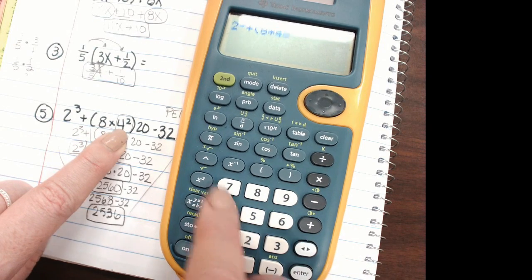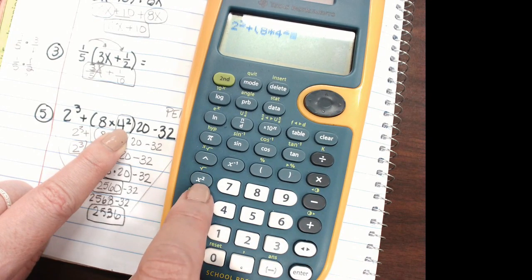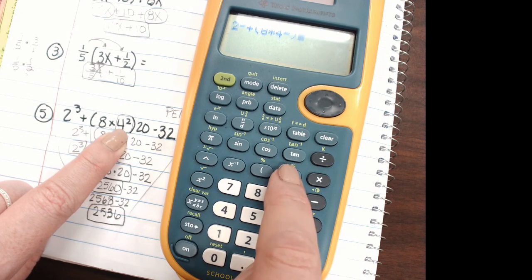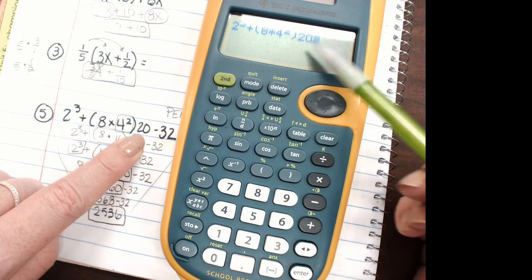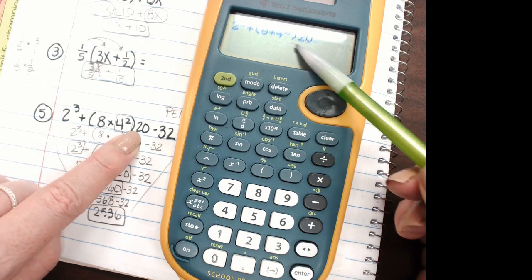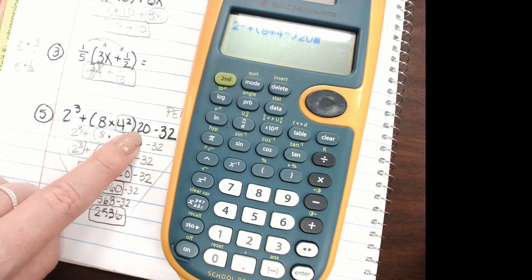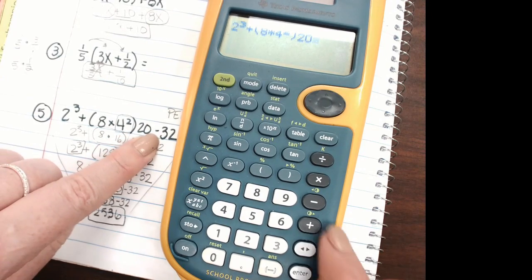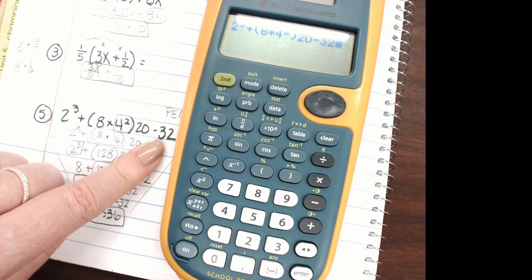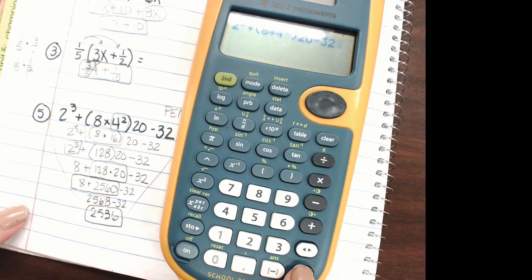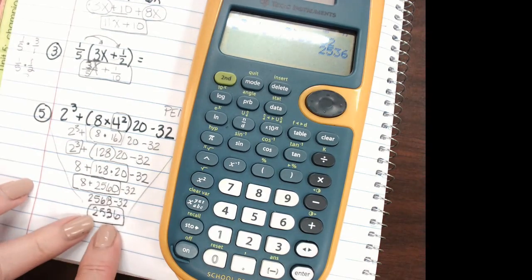Here I can say 4 squared. See how the squared button comes in handy. Close parenthesis. Right away I'm going to put my 20 because I'm showing my multiplication here. There's no symbol in between those, and the calculator knows that means multiply. Minus 32. Did you get that all put in? All right. Hit enter. 2536.